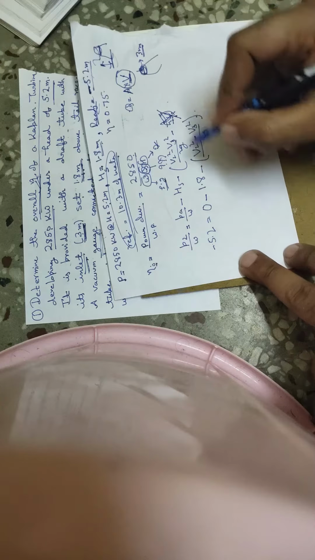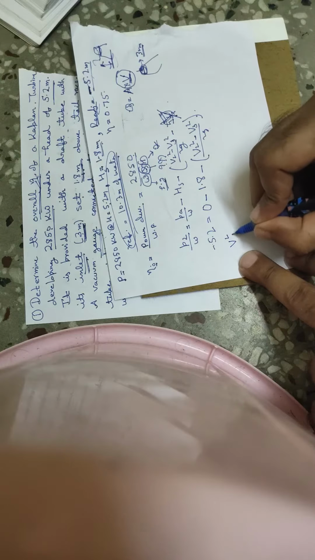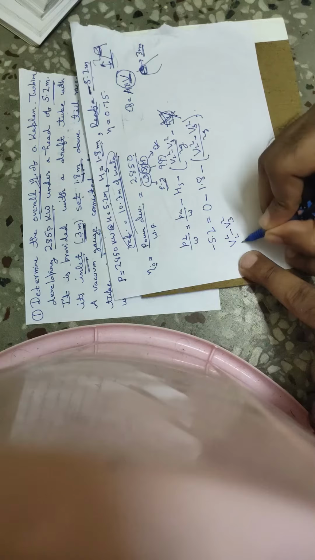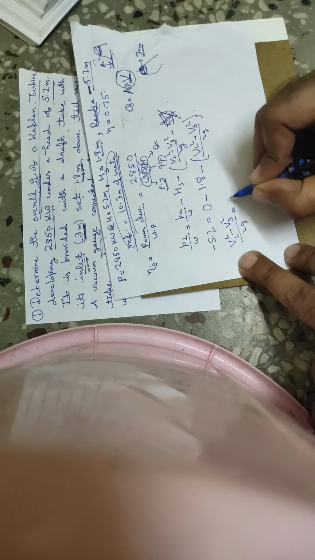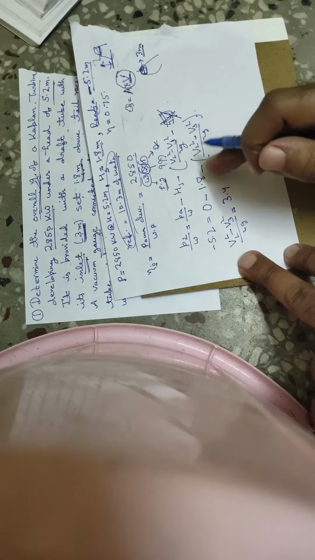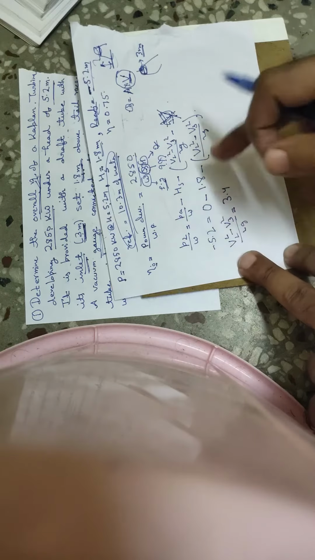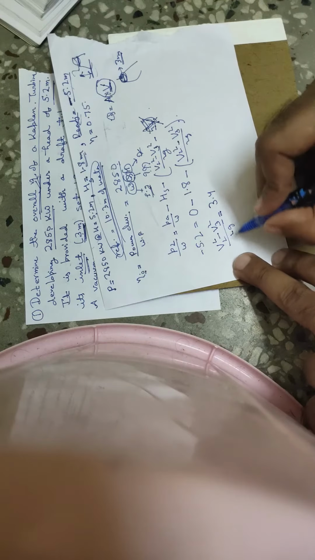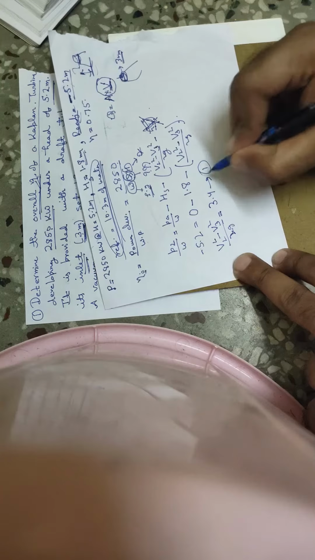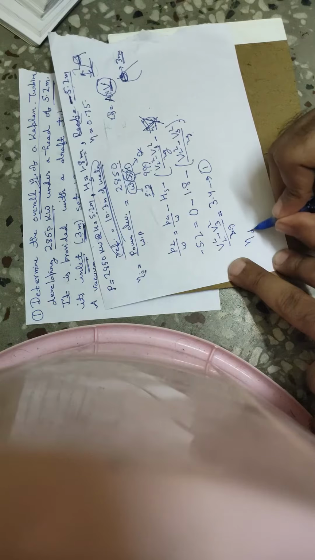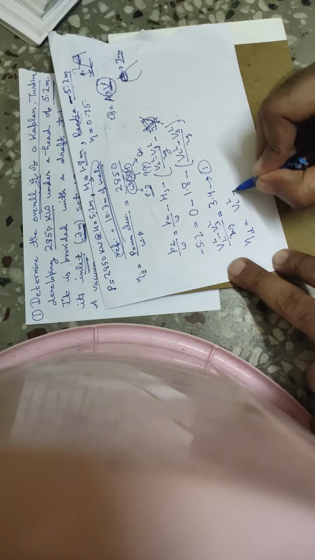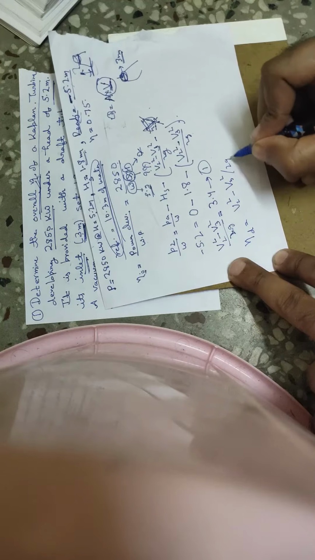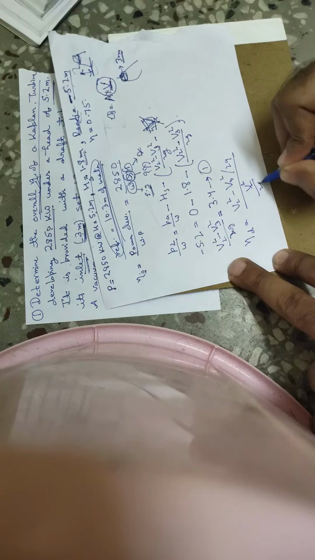So upon solving, you will get that (V2 square minus V3 square)/2g is equal to 3.4. When you solve it, put it on this side, you will get the value. So this is equation number 1. Now what is the efficiency of draft tube? (V2 square minus V3 square)/2g upon V2 square/2g.